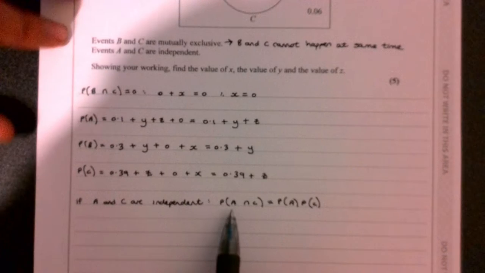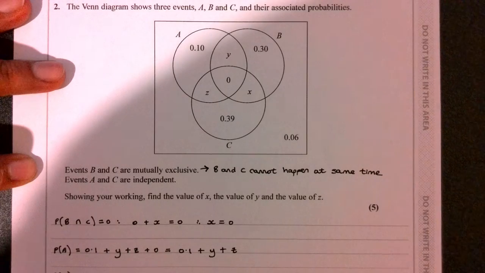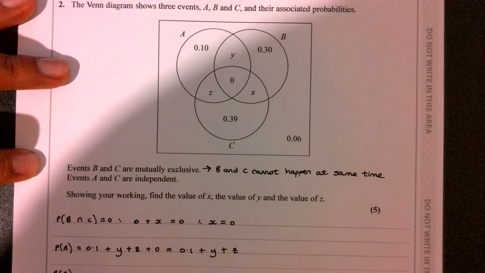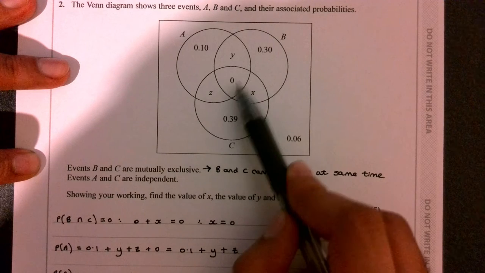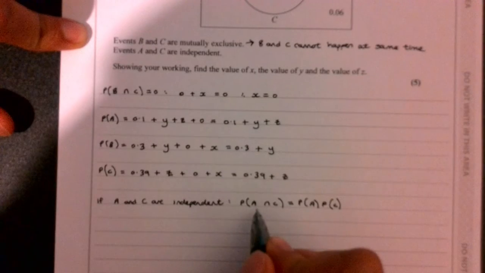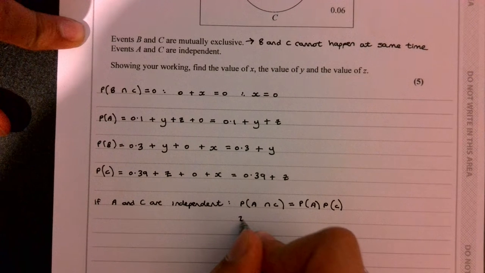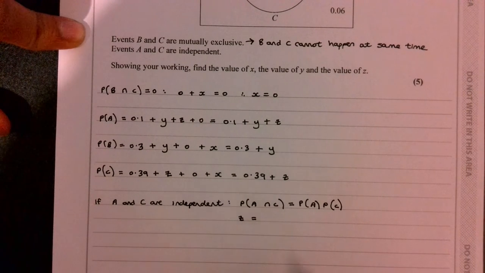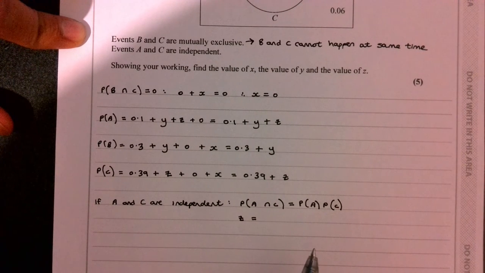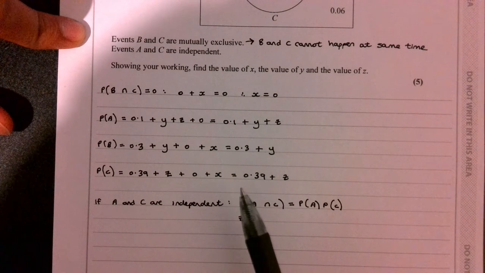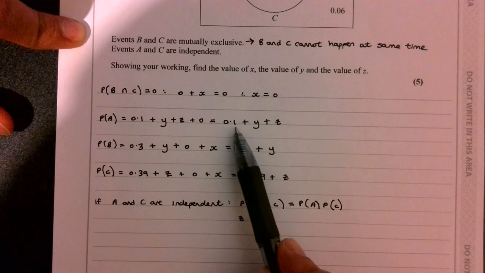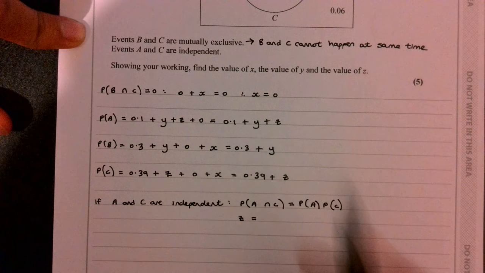The probability of A and C, if we go back to the diagram, A and C, we have Z plus 0, which is simply Z. So the probability of A and C, that's Z, and the probability of A, we found that to be this over here, the 0.1 plus y plus z.